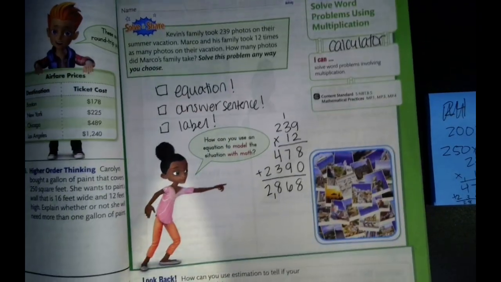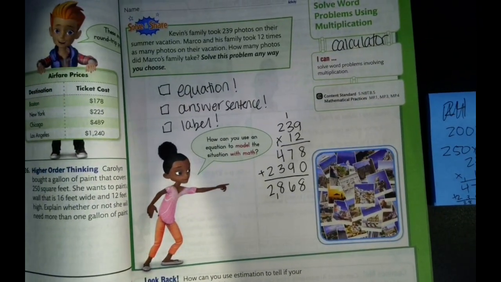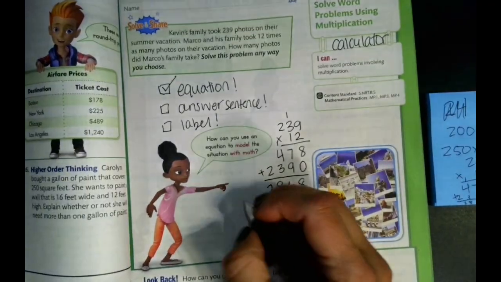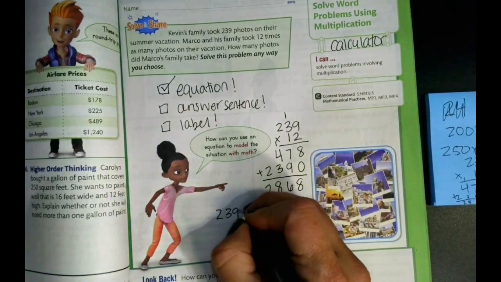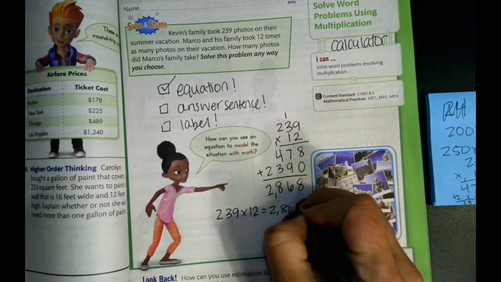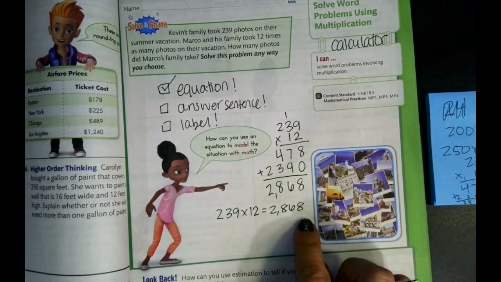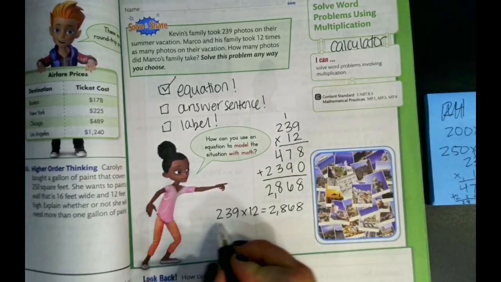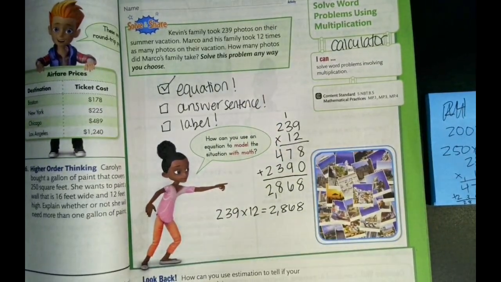So I did my work and I got 2,868, but I want an equation for this chapter. So 239 times 12 is equal to 2,868. This is an equation. This is just showing your work. Okay, don't forget equations go left to right and they have an equal sign.